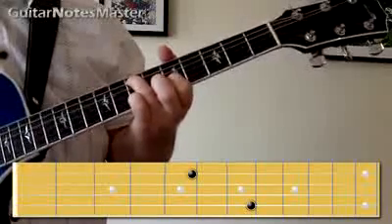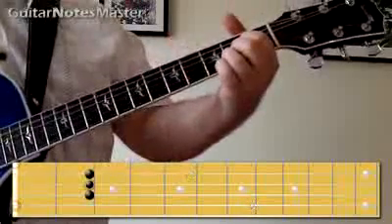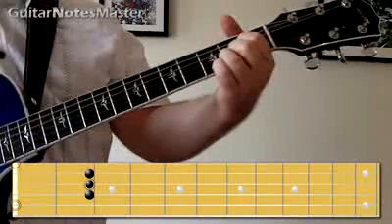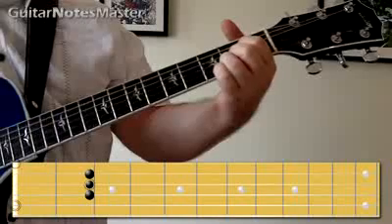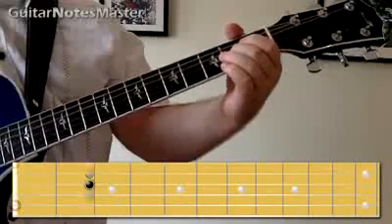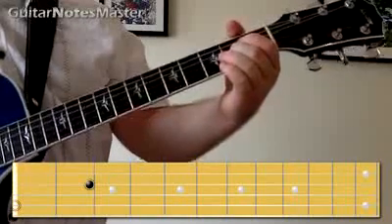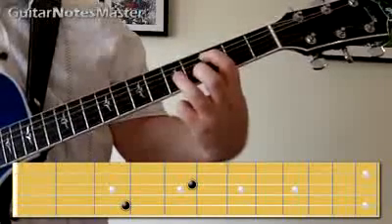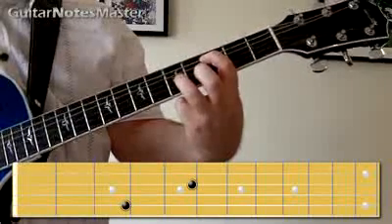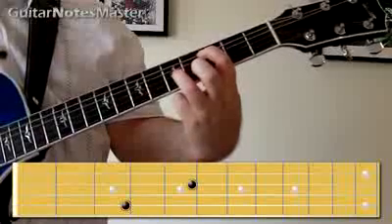The second root shape is based on the A major chord. Here we have the root note on the 3rd and 5th strings. Again we can move it around the fretboard. Let's play the shape starting with the C on the 5th string in order to find the C on the 3rd string. I'm sure you've got the idea now.